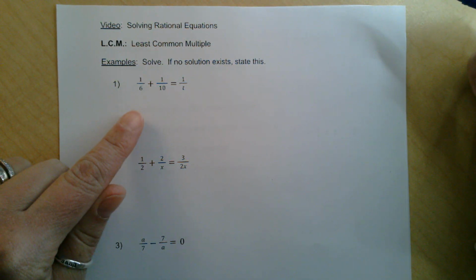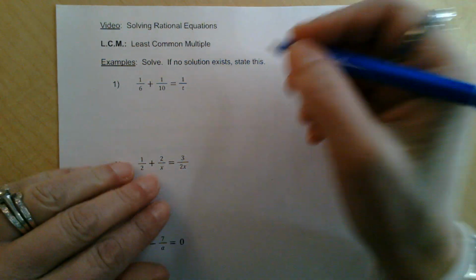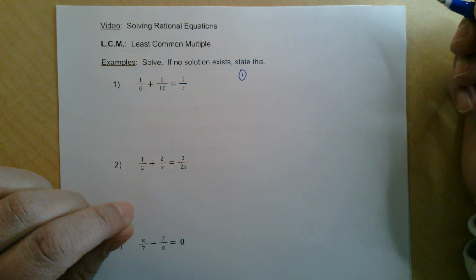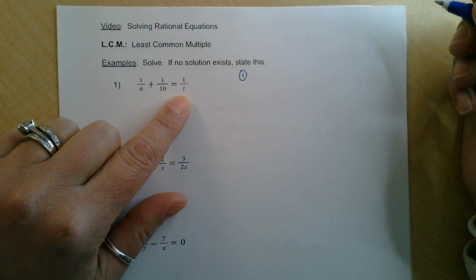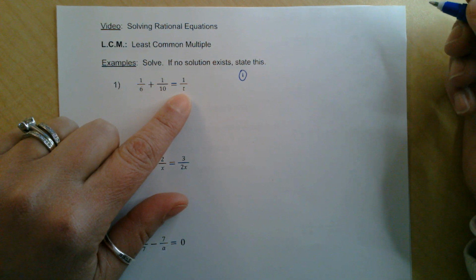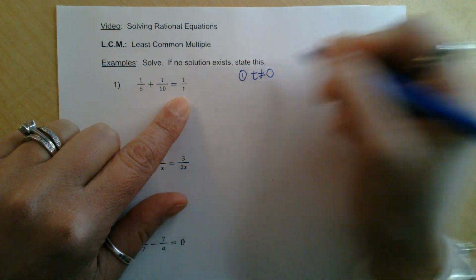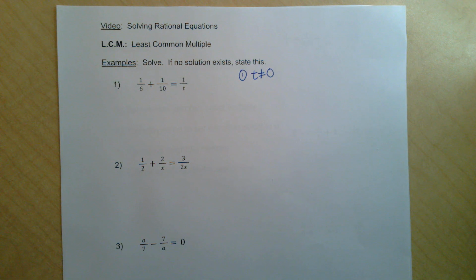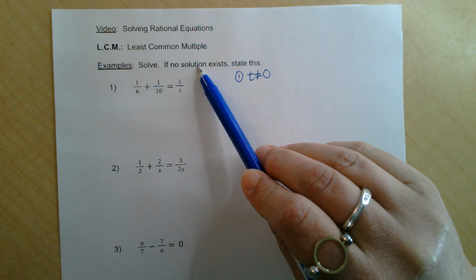Number one, 1/6 plus 1/10 equals 1 over t. What we're going to want to do here first and foremost is find any restrictions on the domain. Because we're dealing with rationals, we do have variables in the denominator. And remember, in the denominator, we can't have it be 0. Once it's 0, that means it's undefined. So here I have t, and we are going to state that t cannot be 0. So we are just going to state that restriction. If our answer actually came out to be 0, then we would see that no solution existed.